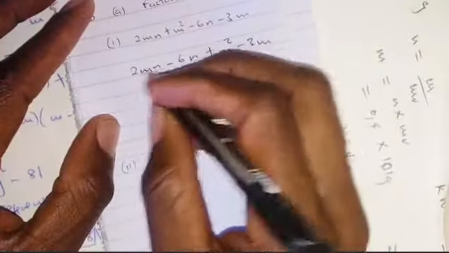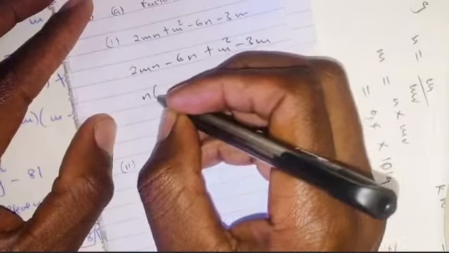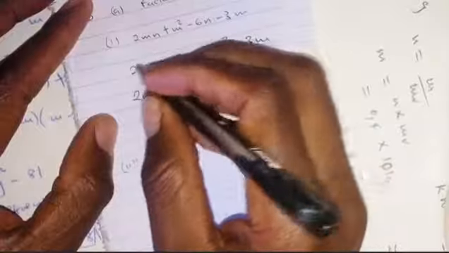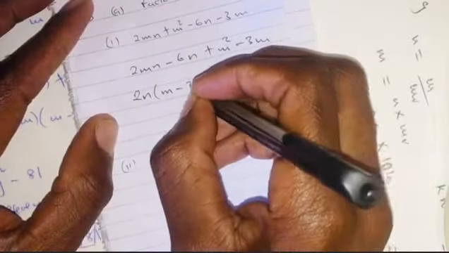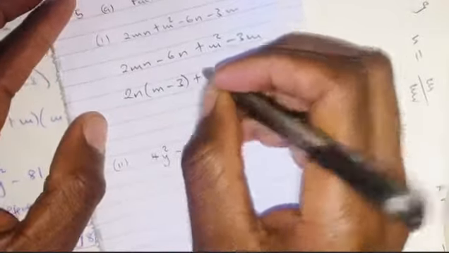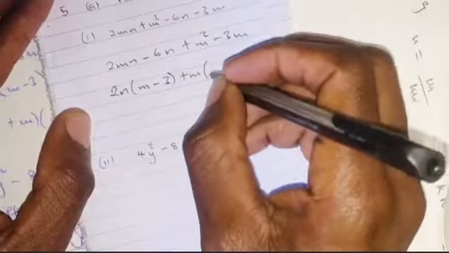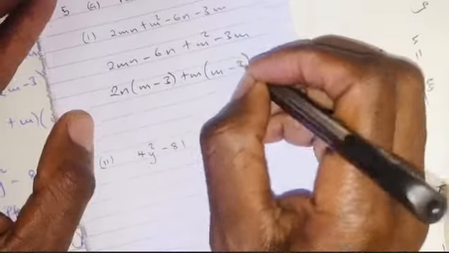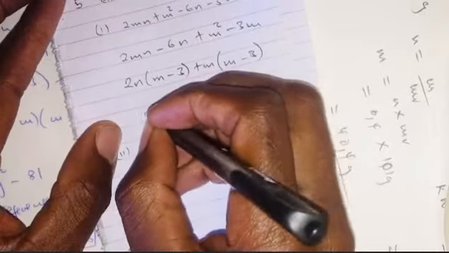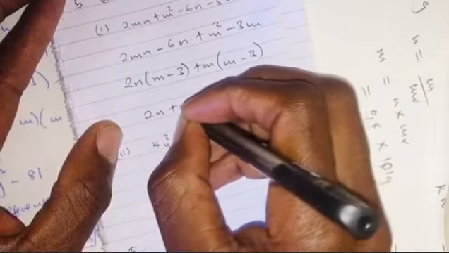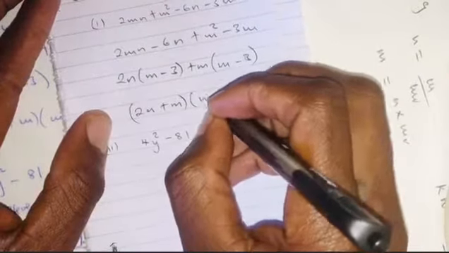And of course we factorize for n here, 2n, then m minus 3, then plus m, and it will be m minus 3 as well here. Then the final answer will be 2n plus m, then m minus 3.